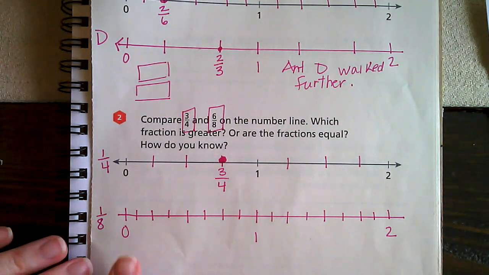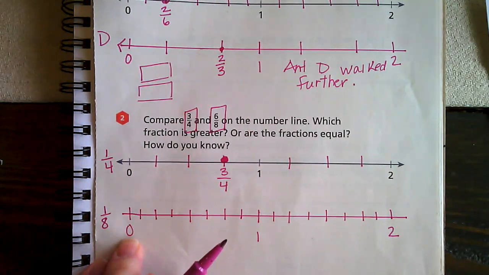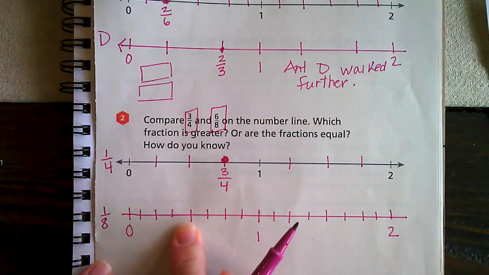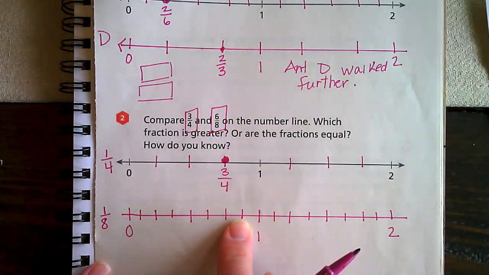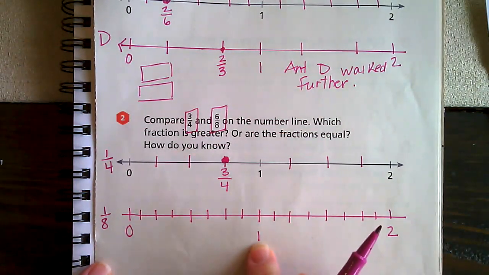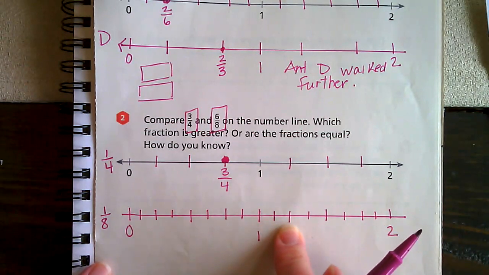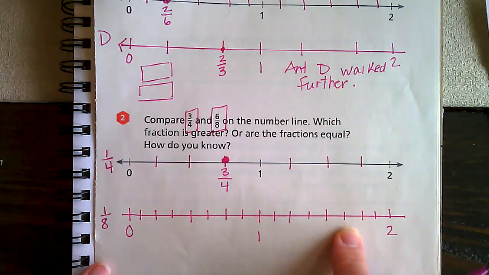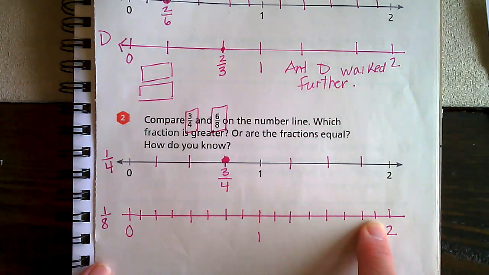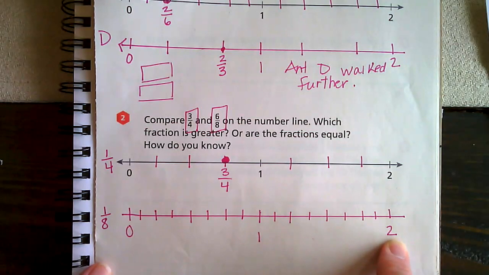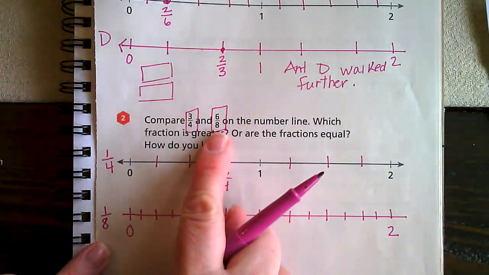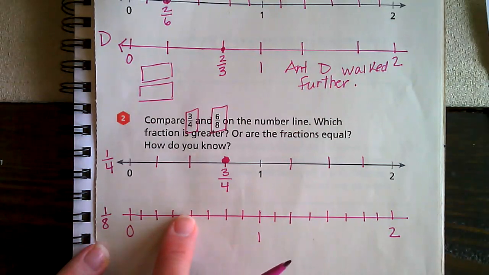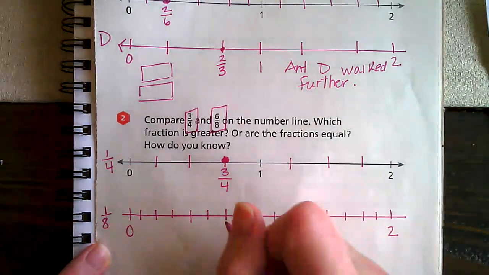Now let's read this number line. 0/8, 1/8, 2/8, 3/8, 4/8, 5/8, 6/8, 7/8, 8/8, or 1, 9/8, 10/8, 11/8, 12/8, 13/8, 14/8, 15/8, 16/8, or 2. Now let's back it up and let's just find 6/8. 1/8, 2/8, 3/8, 4/8, 5/8, 6/8.